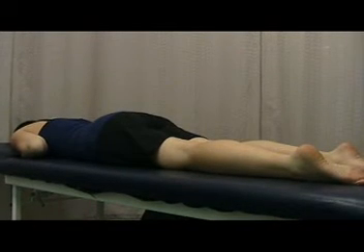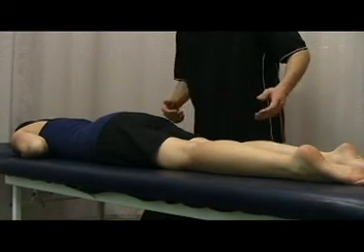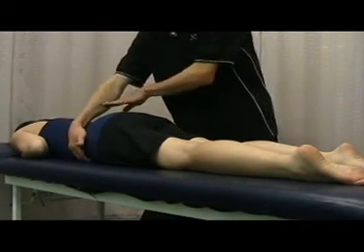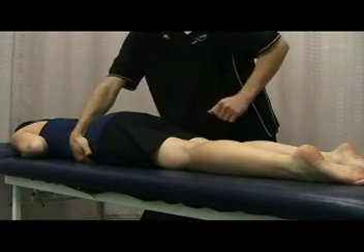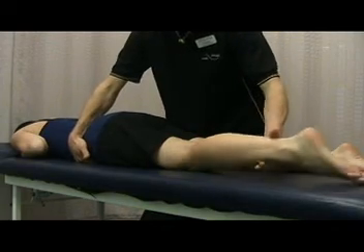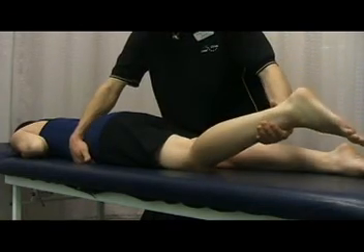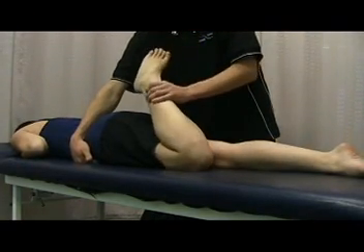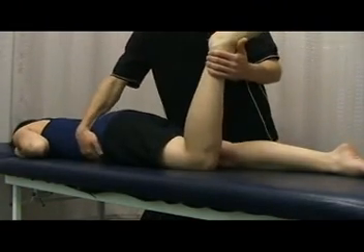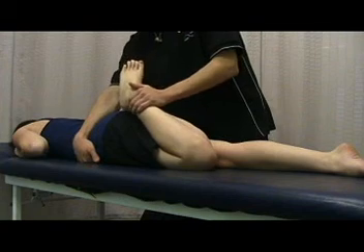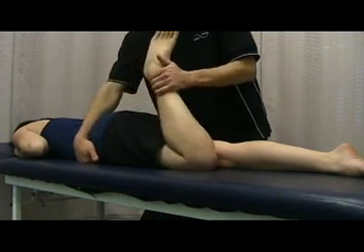Now we are doing the Ely's test to test for a tight rectus femoris. So first I'm going to bring my hand underneath the ASIS. Then I am going to lift my client's leg, and if the ASIS moves, it is positive. If it doesn't, then it's negative. So I bring it up and fully flex the knee, and because there's no movement, it is a negative test.